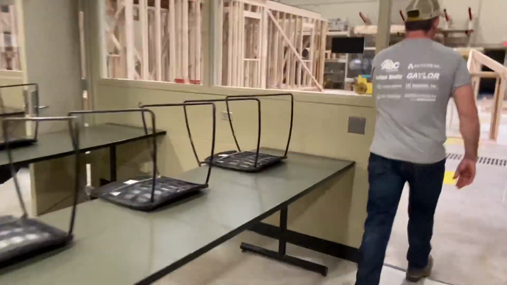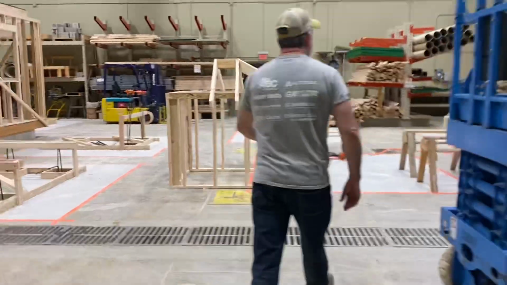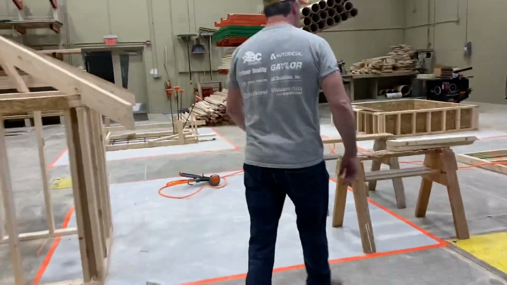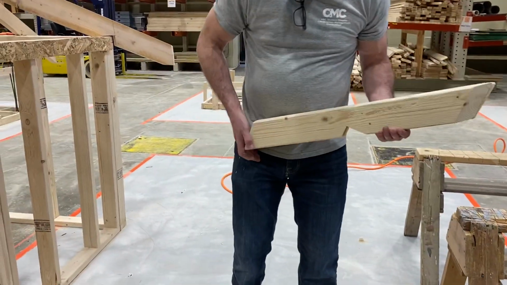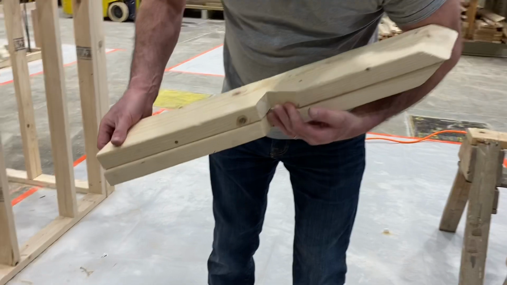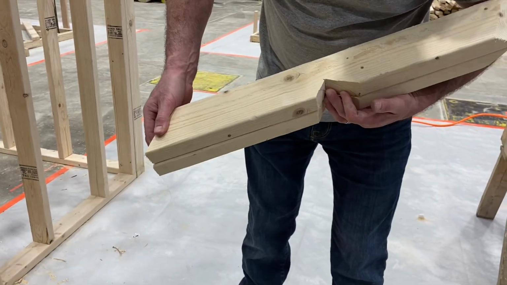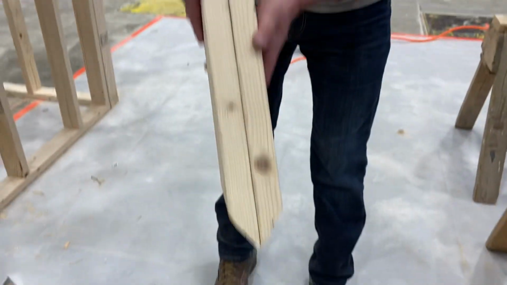All right, so back out to the lab. You can see I've got my two jacks cut here, and you can see that they're exactly the same. My bird's mouth match, my tails match, but what do I see when I get to the top?